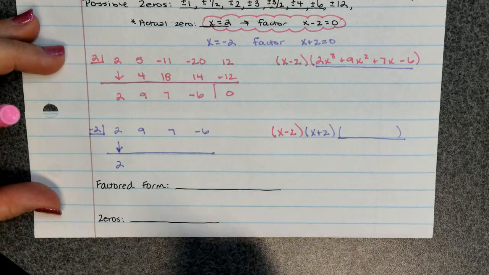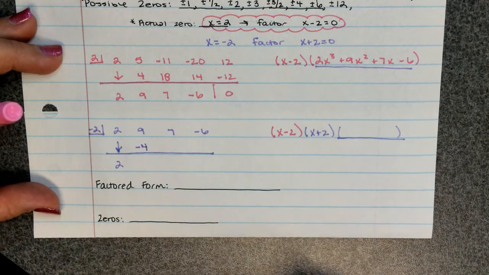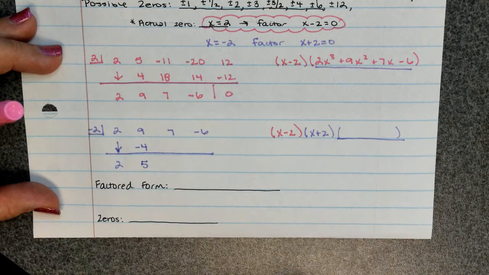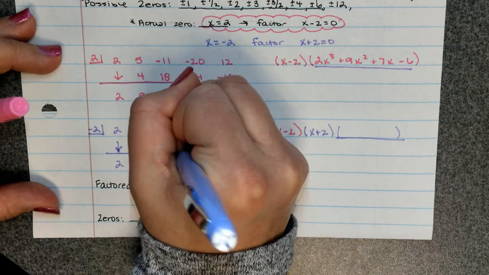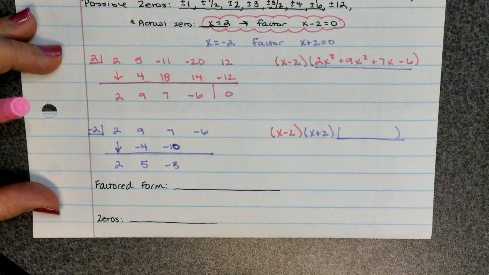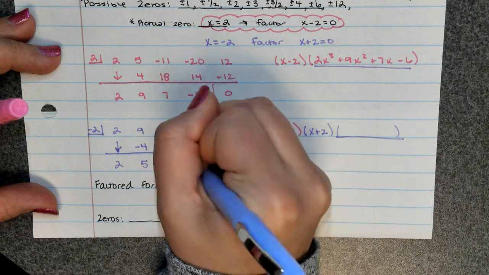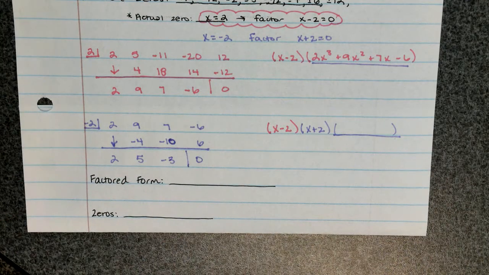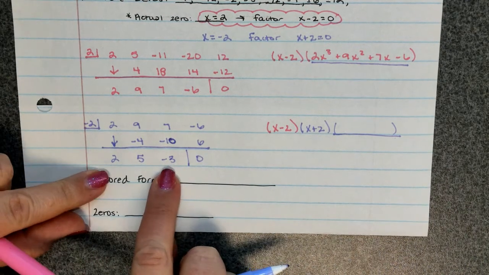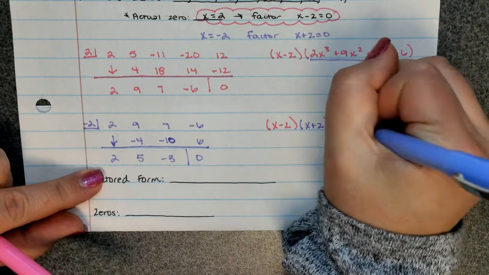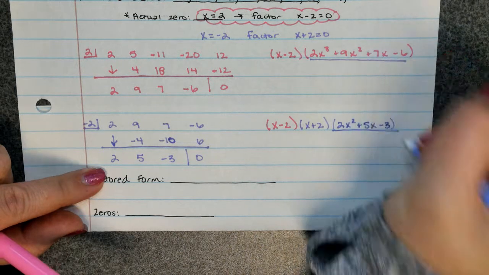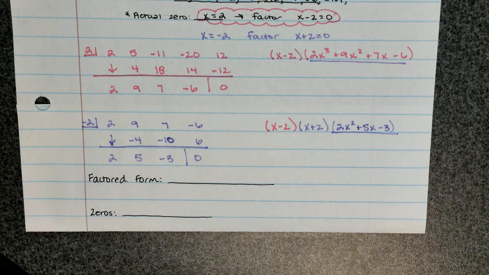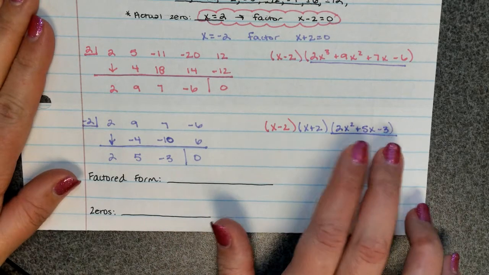So we get a 2 down here, multiply by the box, add them up, multiply by the box, add them up, multiply by the box, add them up. So what we have left, 0, 1, 2, is 2x squared plus 5x minus 3. So now we have our two factors at the beginning, and we have a quadratic.